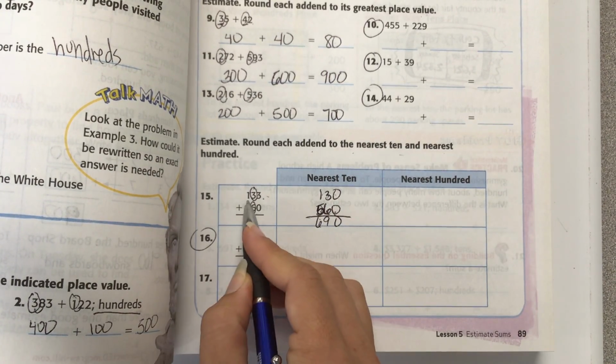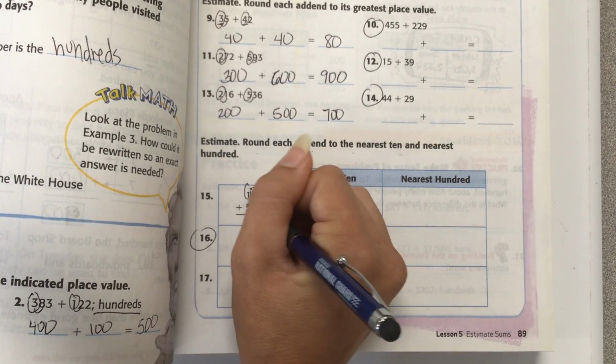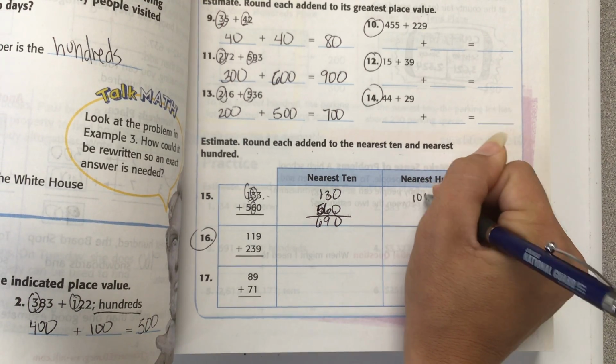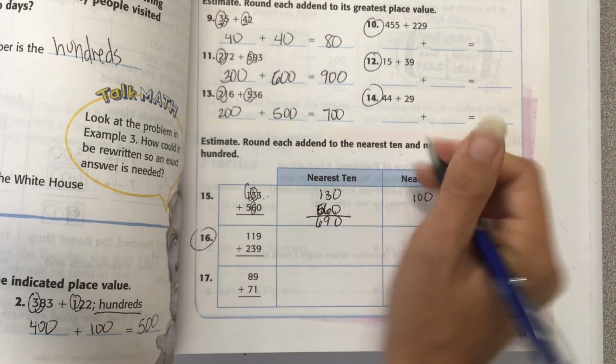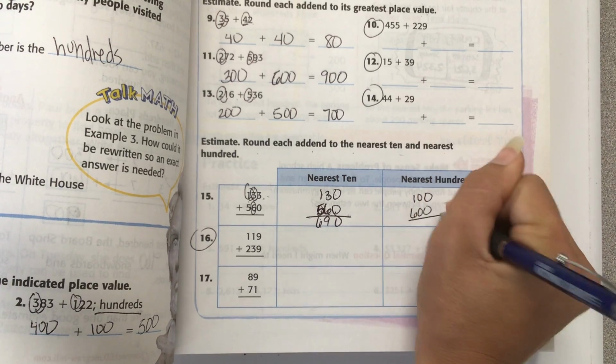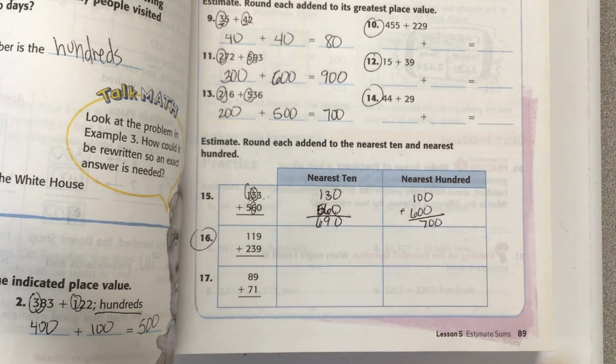Now to the nearest hundred. 133, this 3 is smaller, so it stays 100. 560, this 6 is larger, so 500 becomes 600. We add those and we get 700.